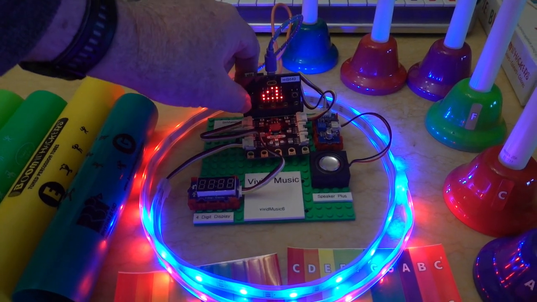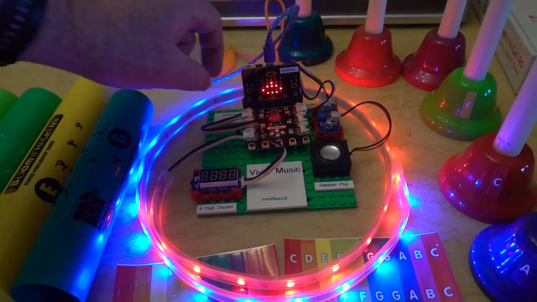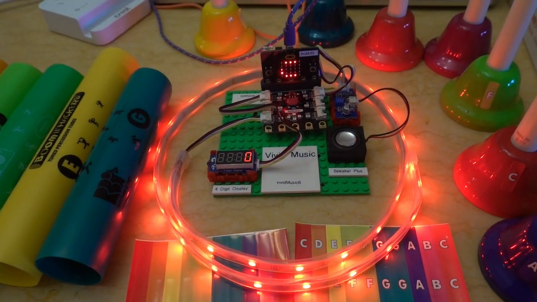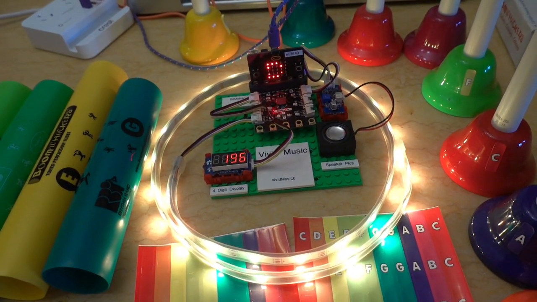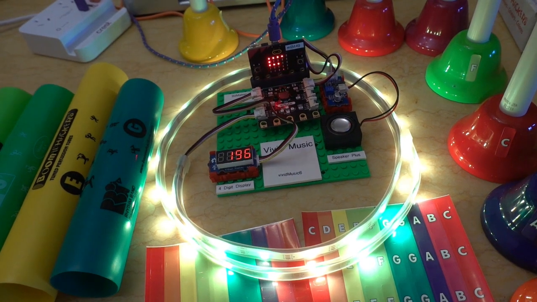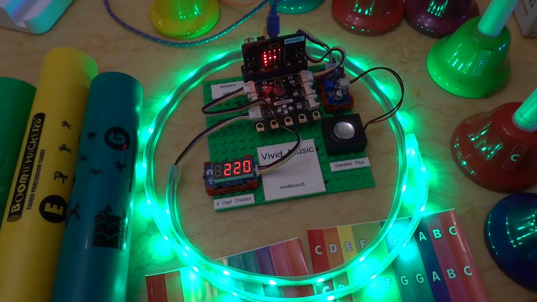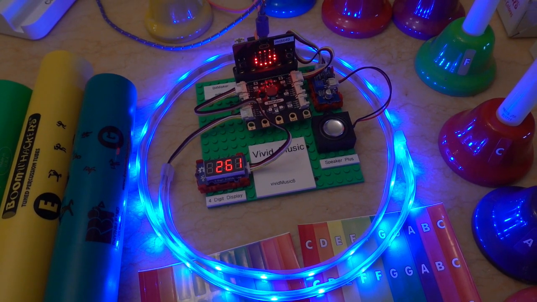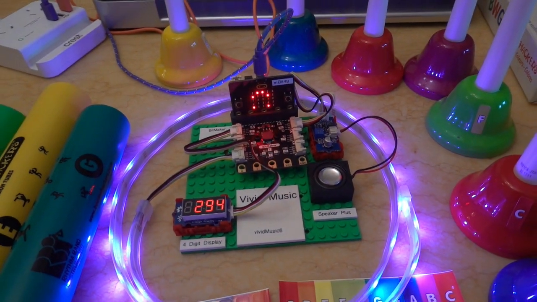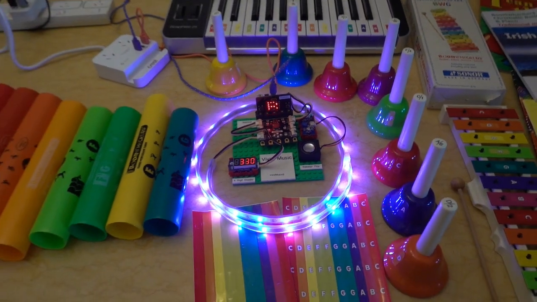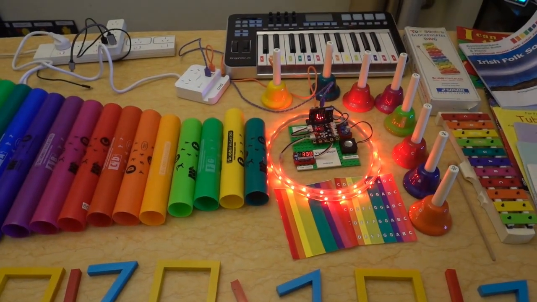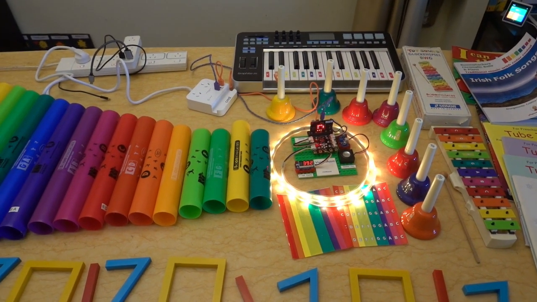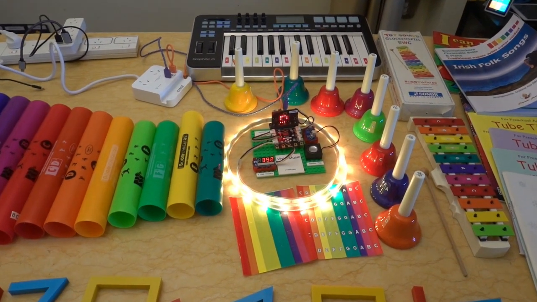and we'll go back up to octave 6, and we'll play that scale. And it's showing the frequency of the note on the 4-digit LED display. And that's Boomwackers, both on tubes, on bells, a xylophone, and now on the microbit.